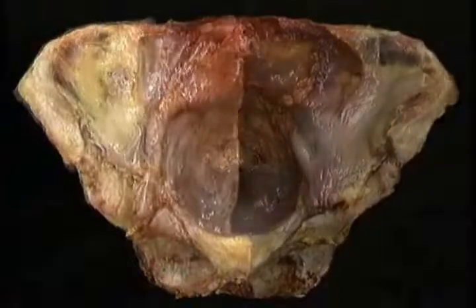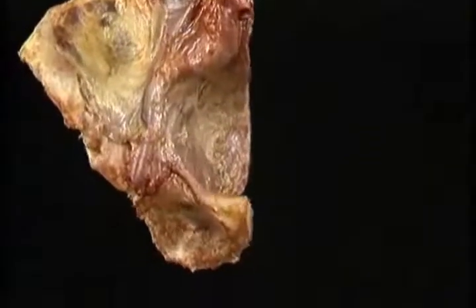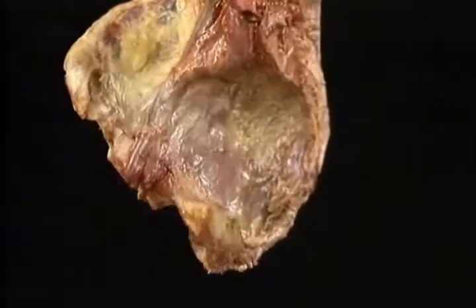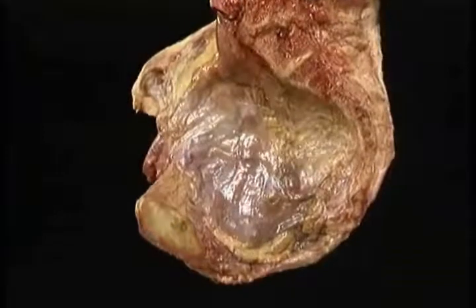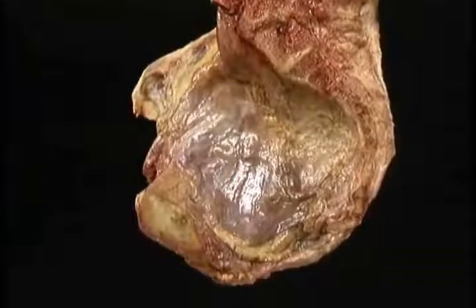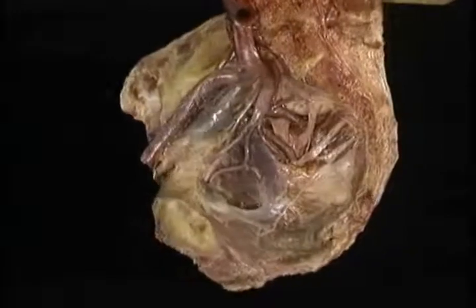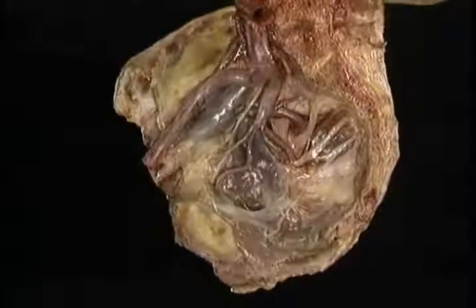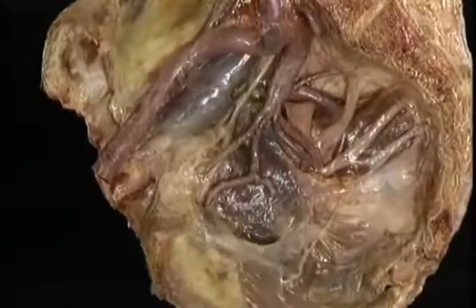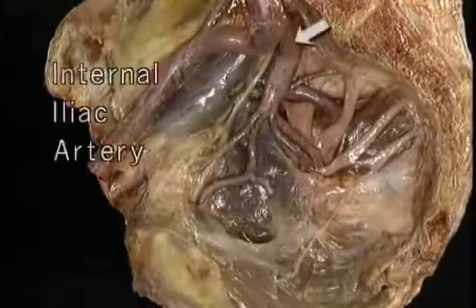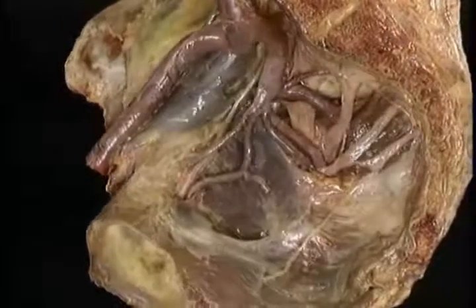To see the pelvic blood vessels, we'll remove one half of the pelvis and go round to a medial view. We'll also remove the lining of peritoneum and pelvic fascia. In this dissection, the veins, which follow the arteries closely, have been removed to simplify the picture. The arteries of the pelvic region are all branches of the internal iliac artery. The way they arise is quite variable.